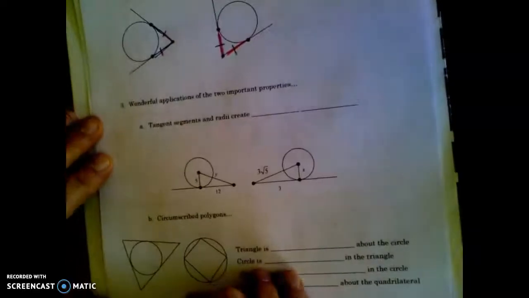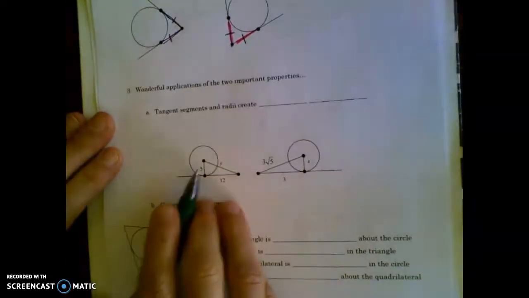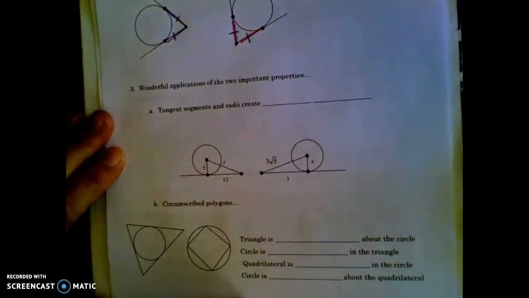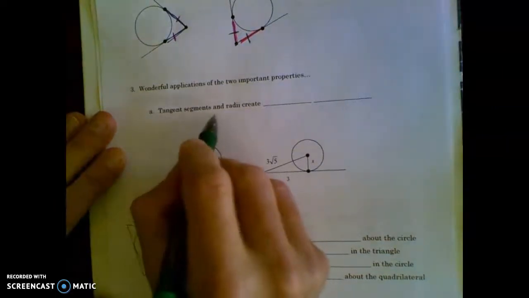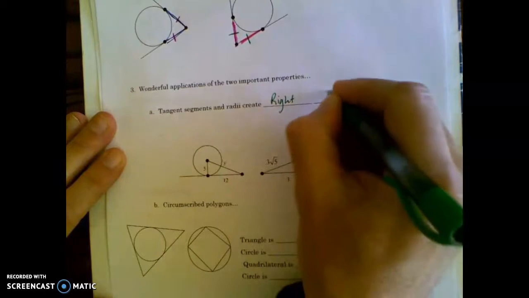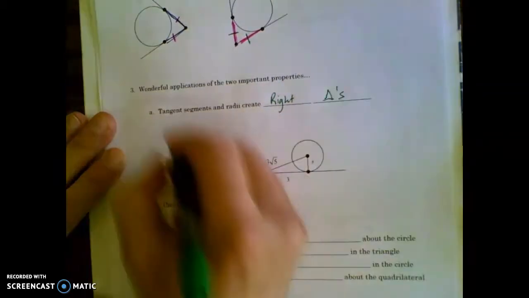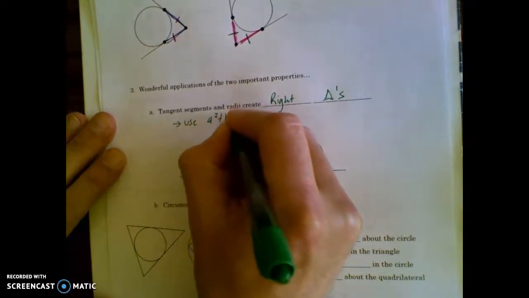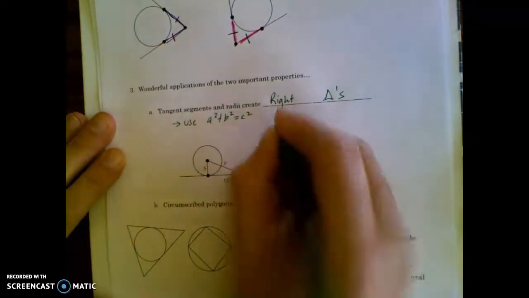Wonderful application of these two properties down here, like I said, here's a tangent and a radius. Again, that's going to create a right triangle. And of course, in right triangles, we could always use the Pythagorean theorem. So tangent segments and radii create right triangles. And again, you can use a squared plus b squared is equal to c squared because they are right triangles.